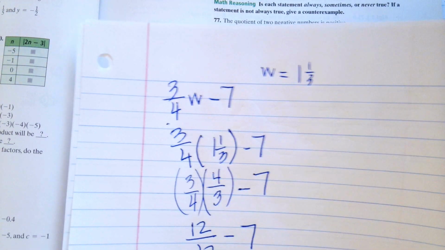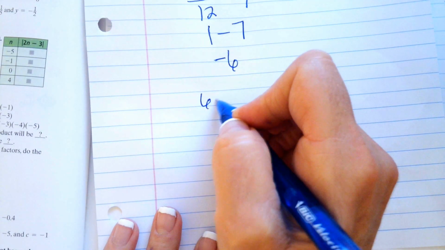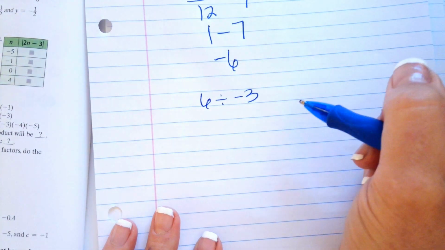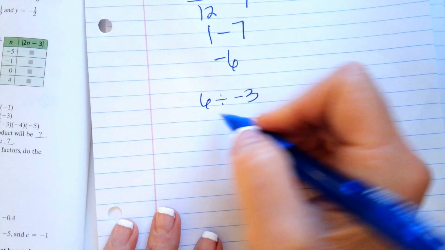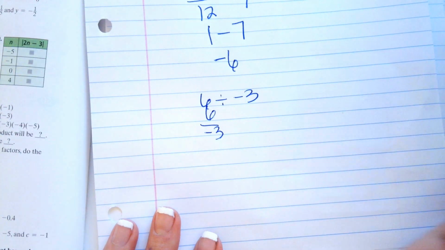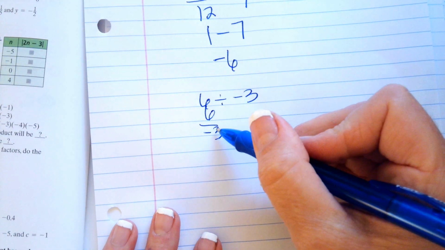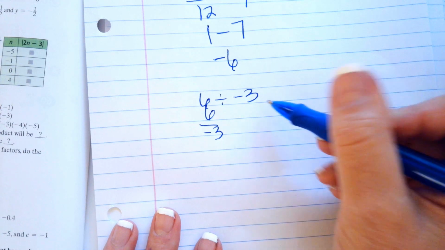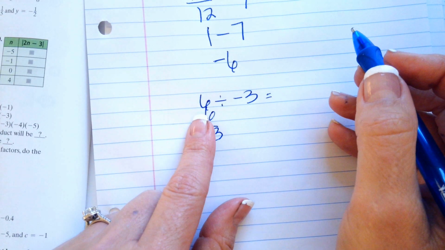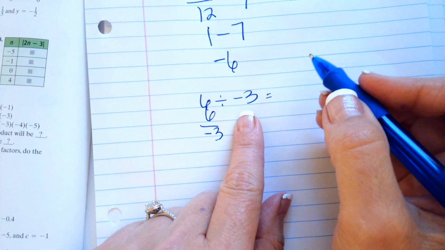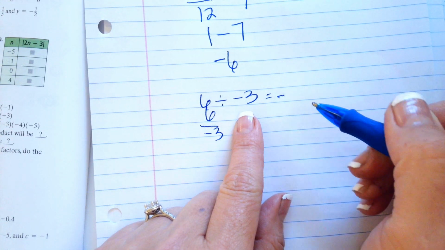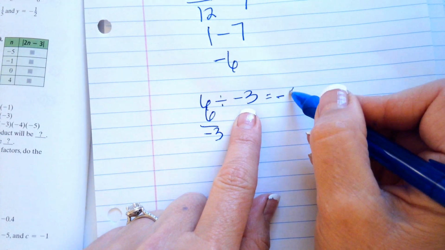So let's look at this right here. When you're dividing positives and negatives, it might look like this, but it also might look like this. It's the same exact thing. This means division, this means division. So same thing, we just say I have an odd number of negatives, so my answer is going to be negative, and then 6 divided by 3 is 2.